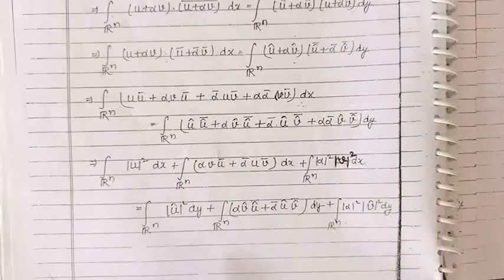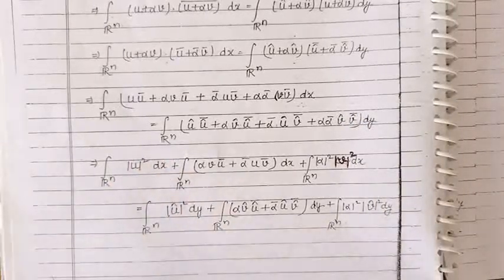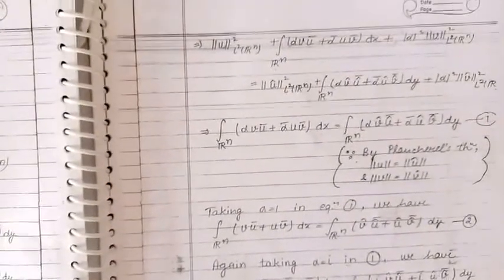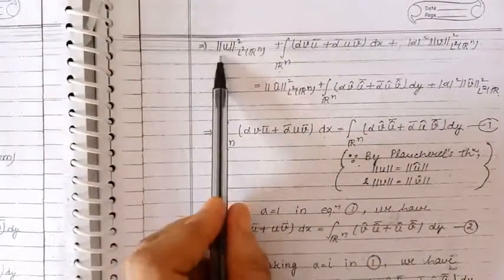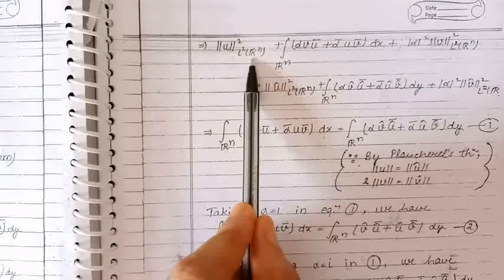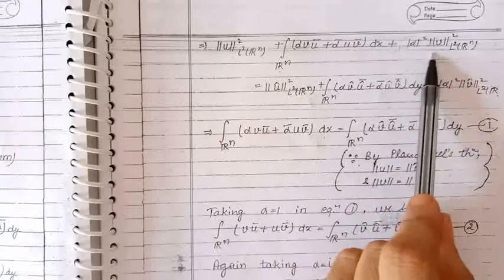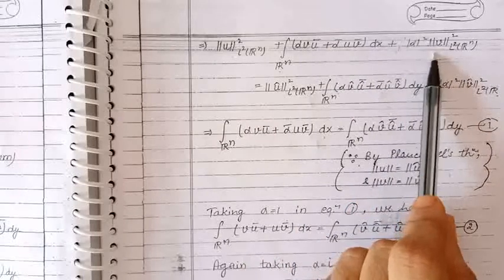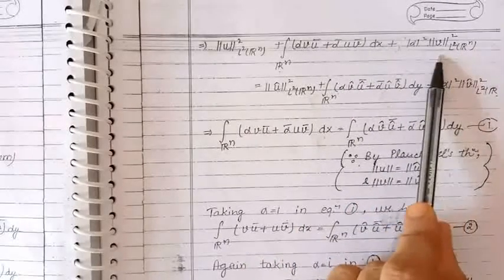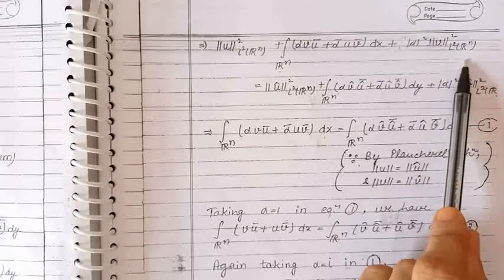Now, by definition, this is the square of the norm of the function u on the function space L2(Rn). And these terms we have taken as they are. And this term is alpha mod square times the square of the norm of v on the function space L2(Rn).